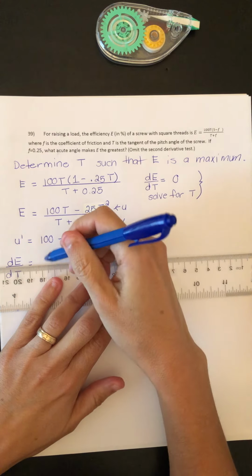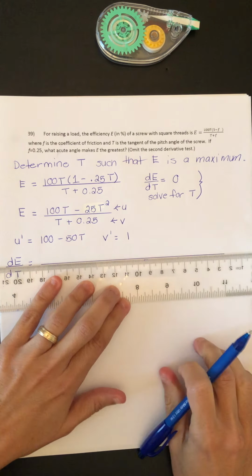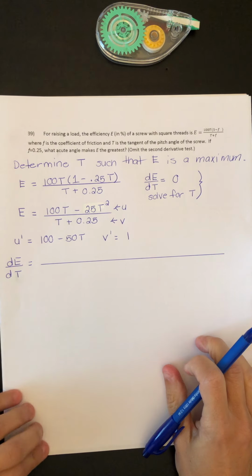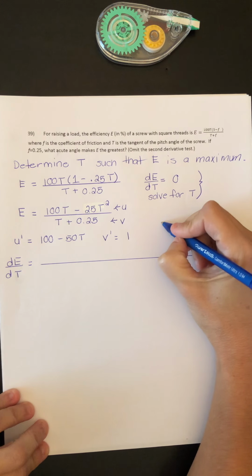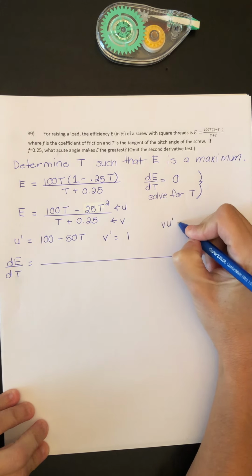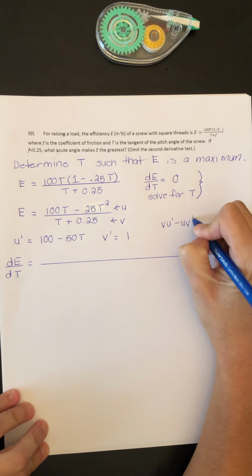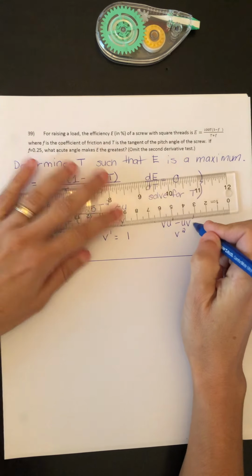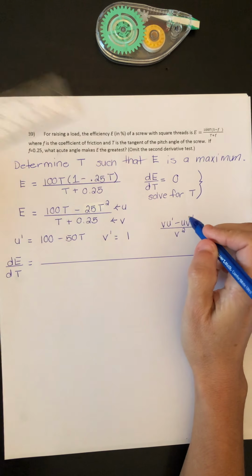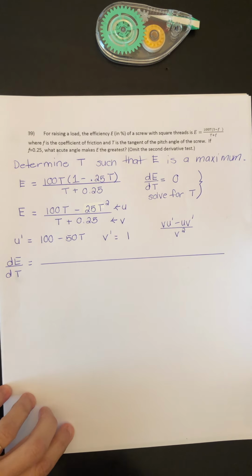I think I'll put my line in first here. All right, so how does the quotient rule go? It is v times u prime minus u times v prime over v squared. That's the derivative of u over v.